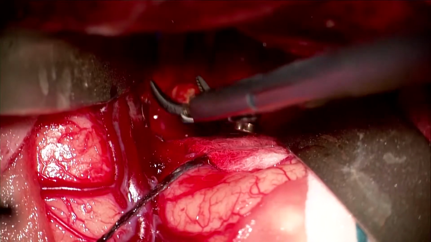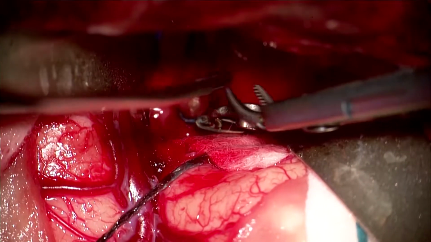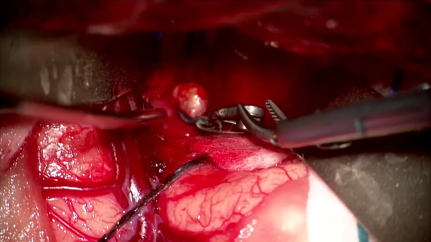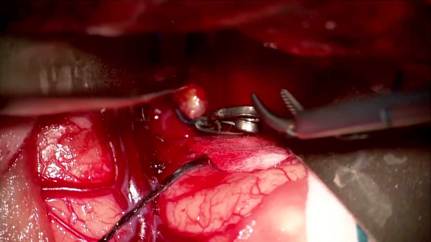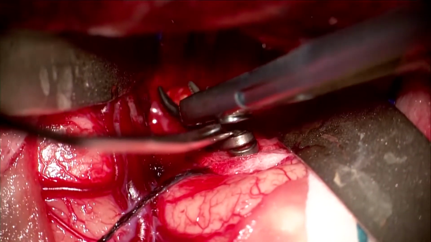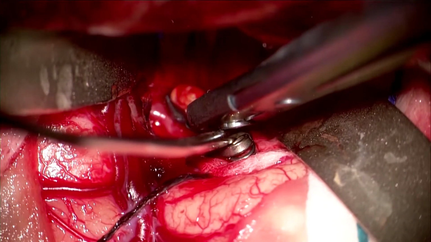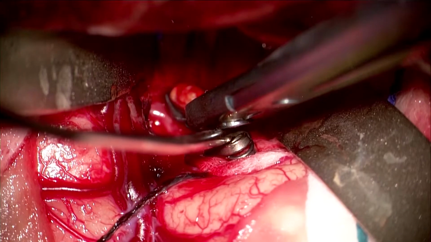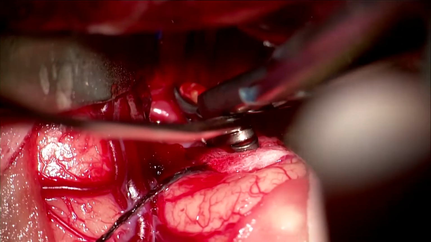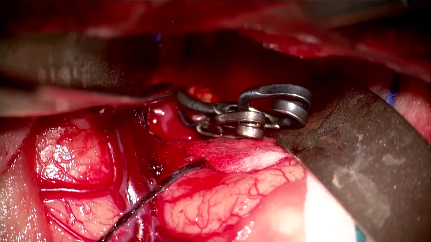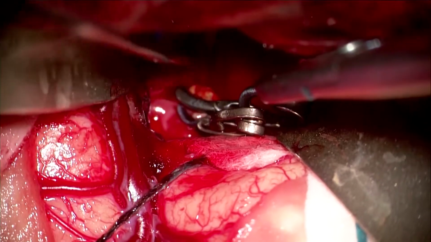Here is the second clip. If you look at the very deep portion of the aneurysm, you can see that there's a very small bit there by the sucker that was not closed. So I selected a slightly longer clip and placed that directly over the previously placed clip. Once this is performed, a final intraoperative angiogram will be performed to ensure that all the blood vessels are open and the aneurysm is indeed treated.